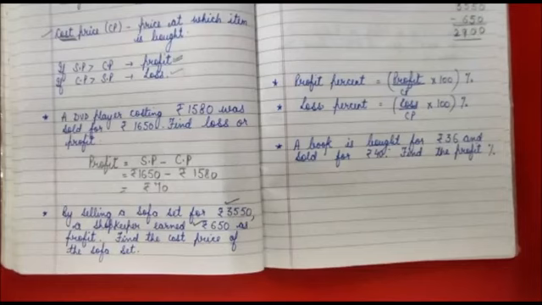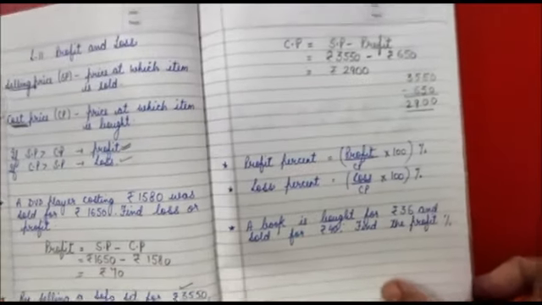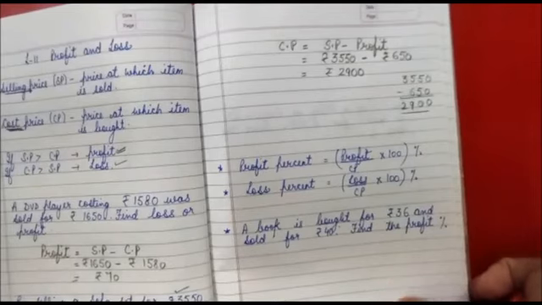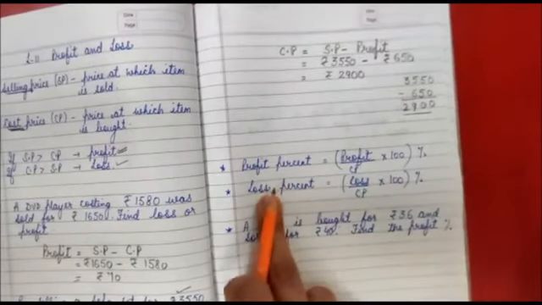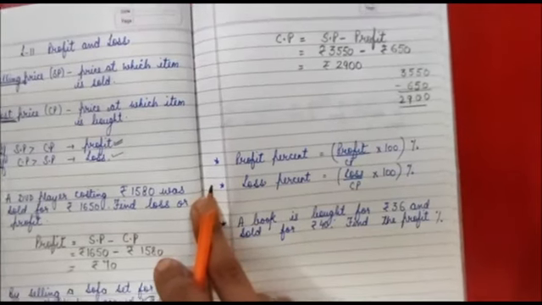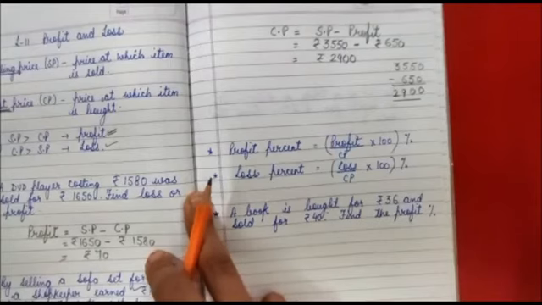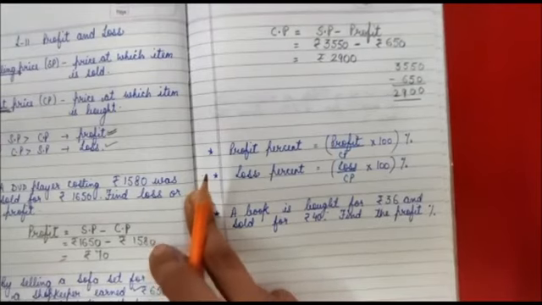So I have taken only 2 examples from the book to make you understand. In this way you can have different questions to get the profit or to get the loss or to calculate the SP or to get the CP. Right? So this was just the introduction part, the very first exercise of the chapter, in which we have the different sums to calculate the CP, SP or profit or loss.